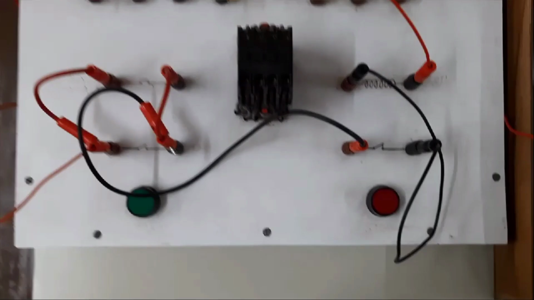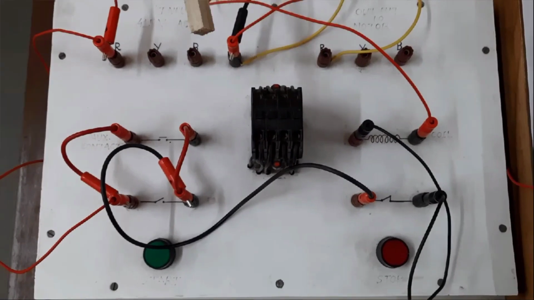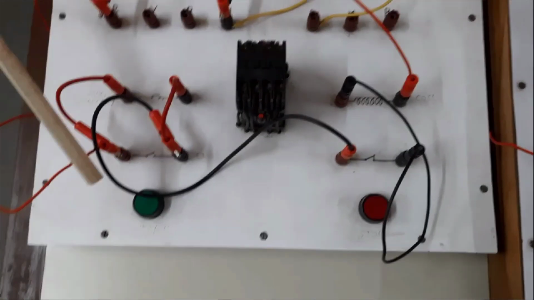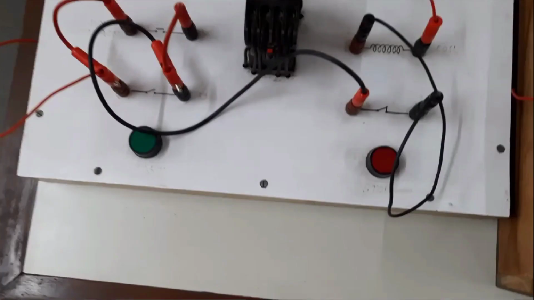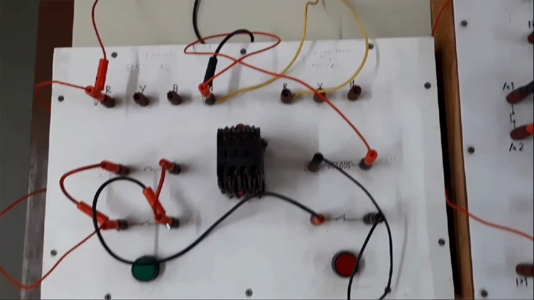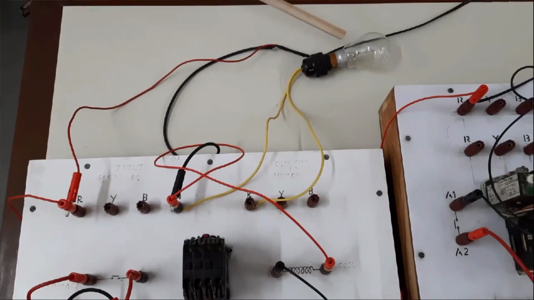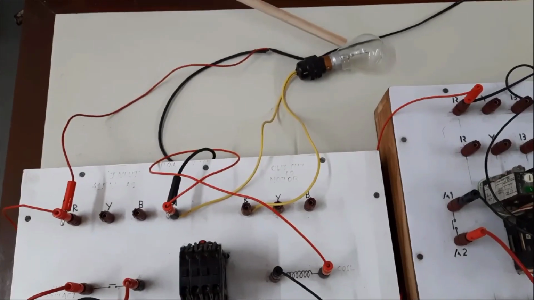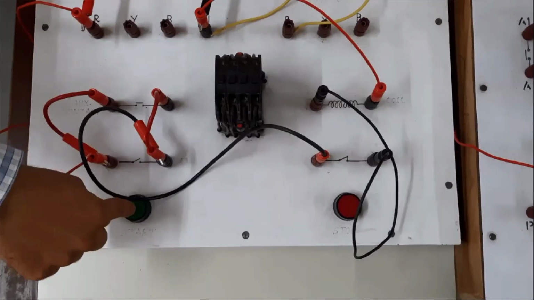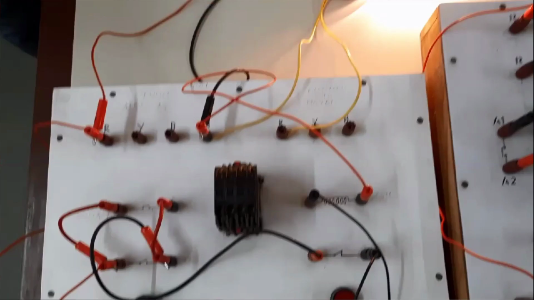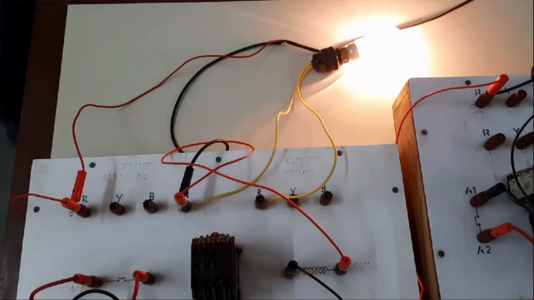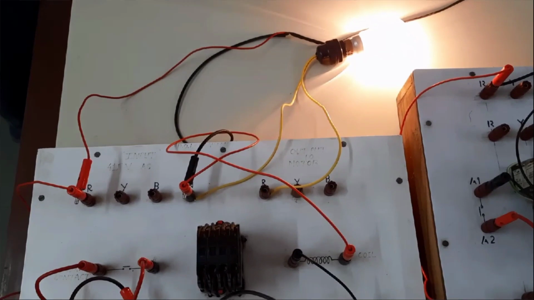So now we will see the performance of this direct online starter contactor. Whenever we press the green button, the contactor will pick up and the lamp will glow. That means right now in place of a motor, we have emulated the motor as a lamp. So now I just turn on this starter. Now it is on and you see the lamp is glowing.